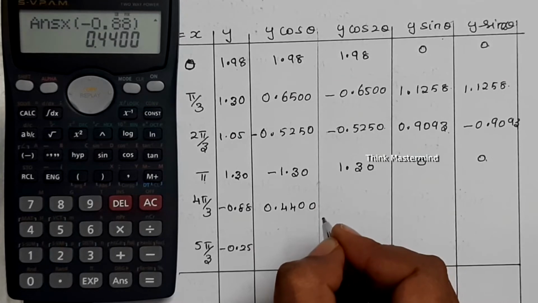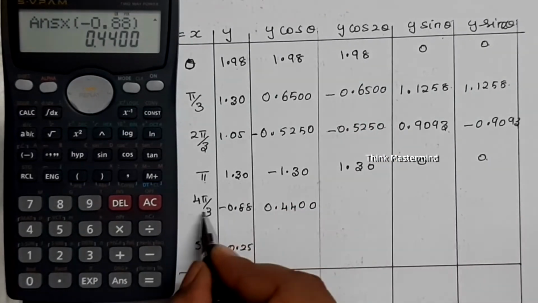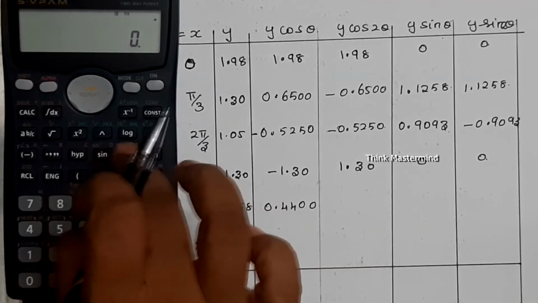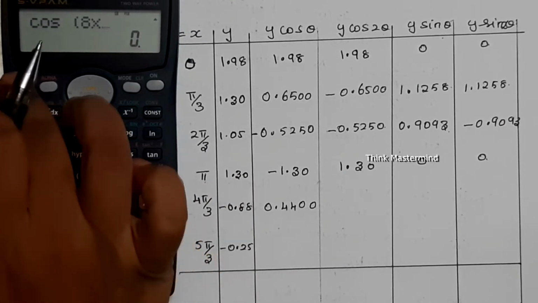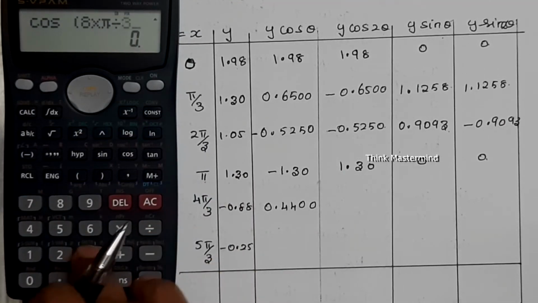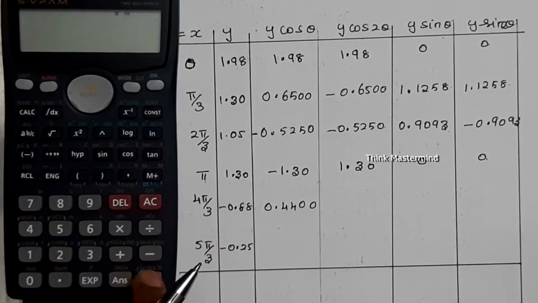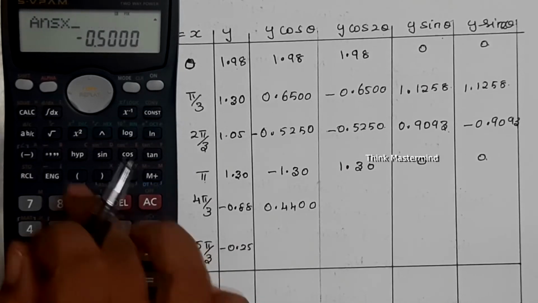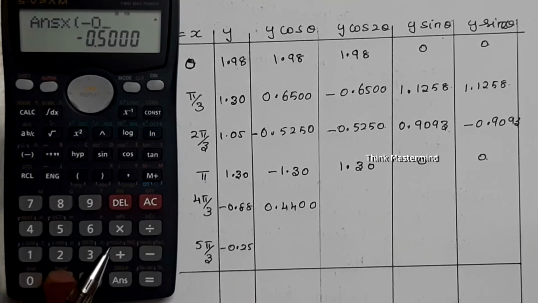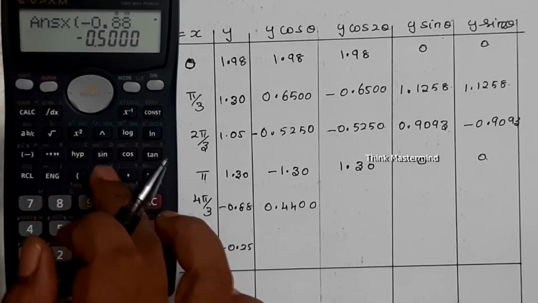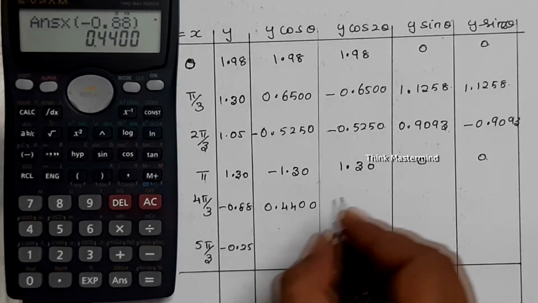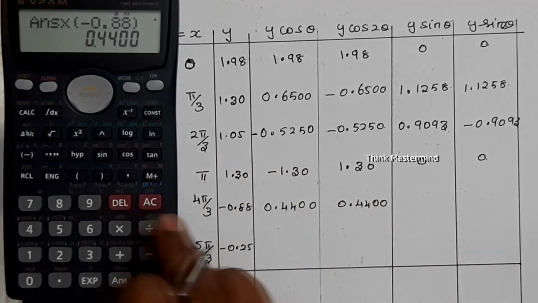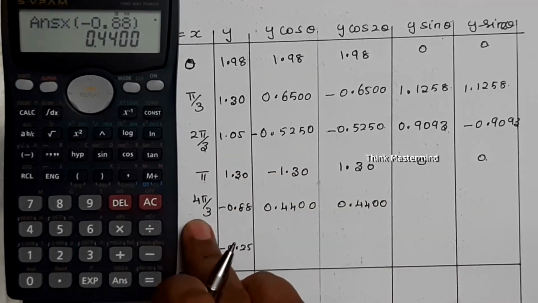That is equal to 0.4400. Next one, y cos 2 theta, in the place of theta is 4 pi by 3, that is 8 pi by 3. So cos of 8 into shift pi divided by 3 is equal to minus 0.500 into bracket minus 0.88, that is equal to 0.4400. Next one, sin theta, that is sin of 4 pi by 3.